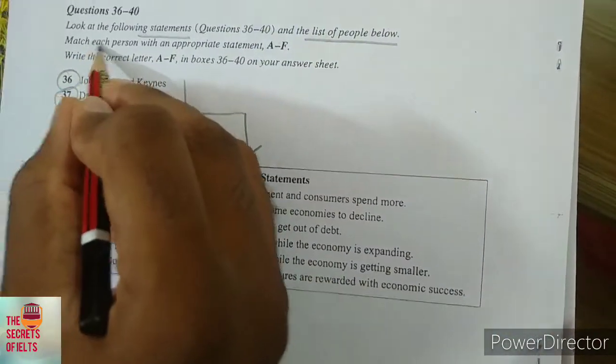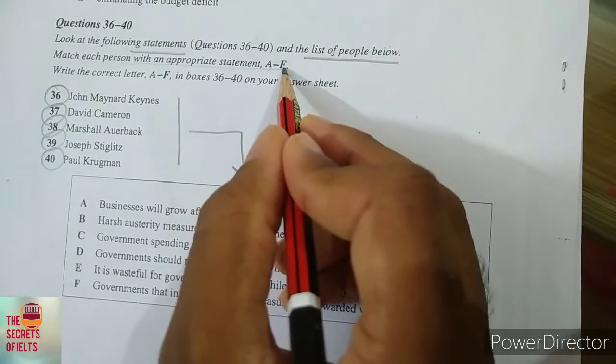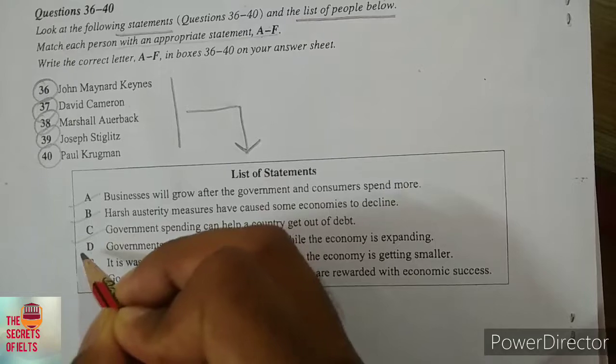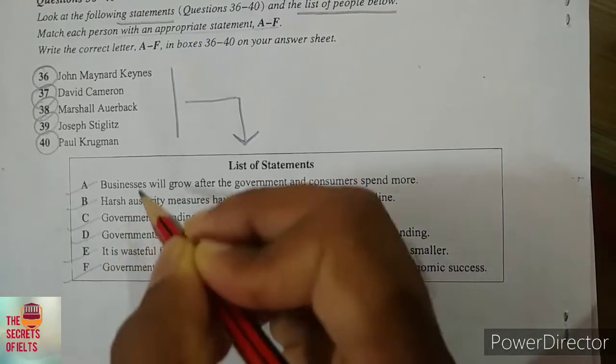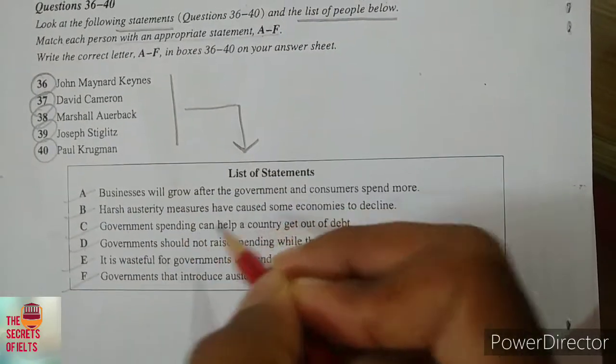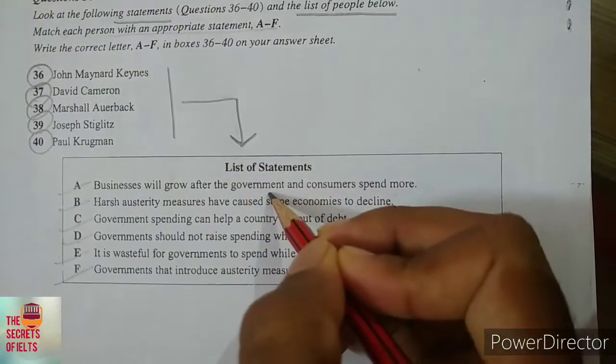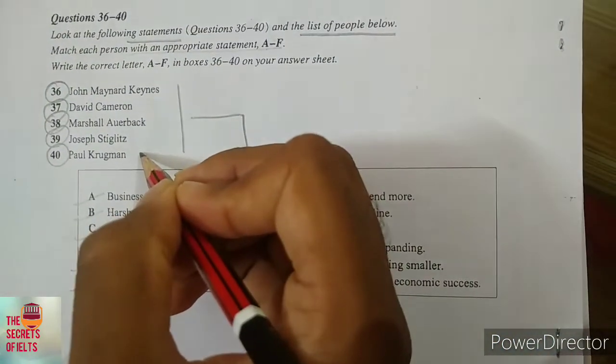Match each person with an appropriate statement A to F, and these are the list of statements A, B, C, D, E and F. So you have to match accordingly the list of statements set by particular authors or list of statements that match particular scientist.